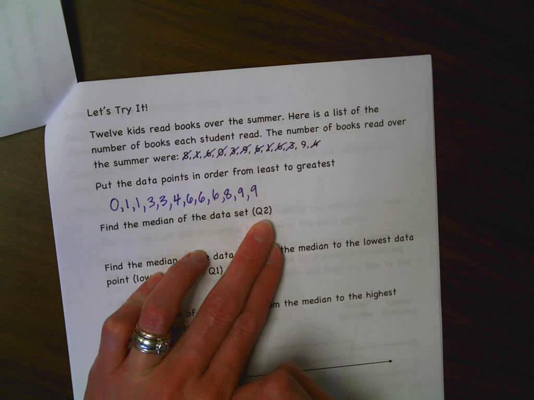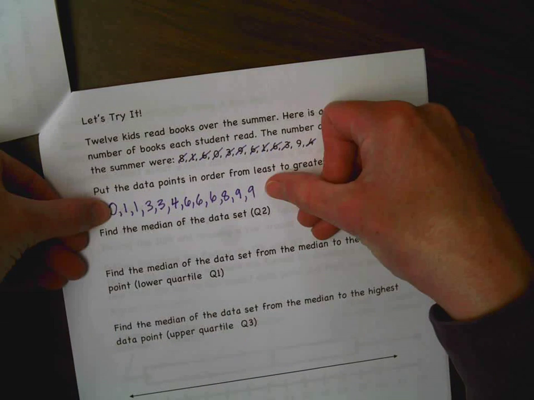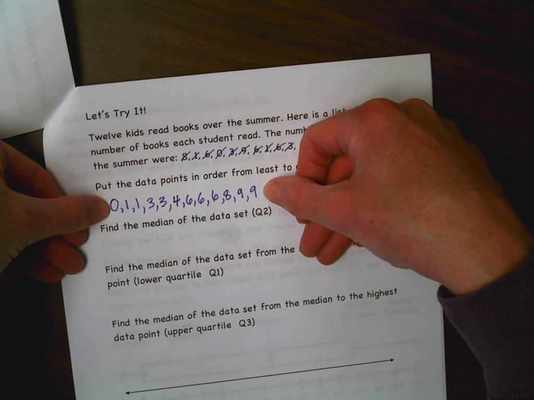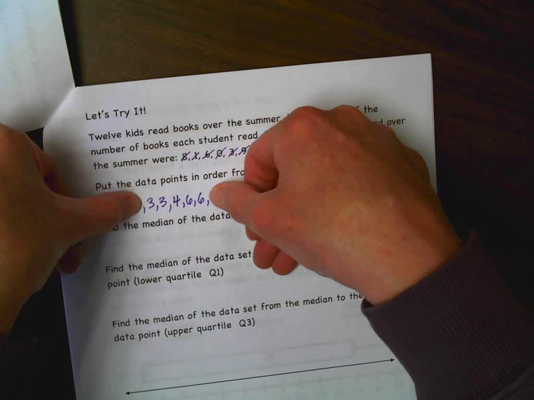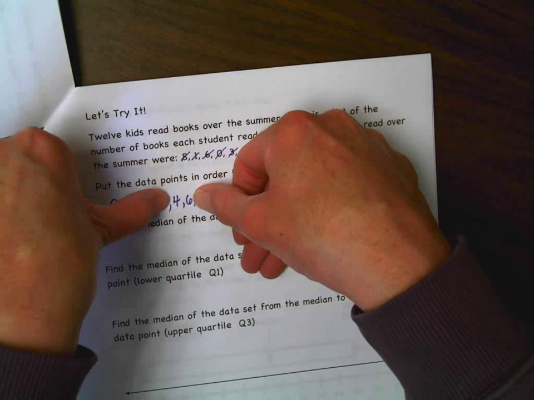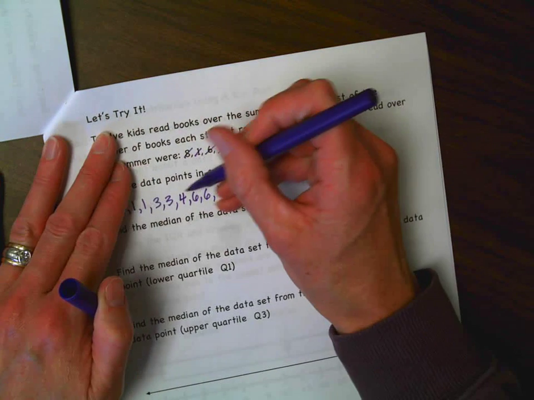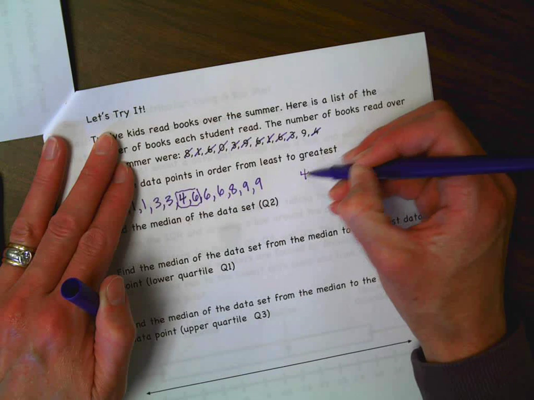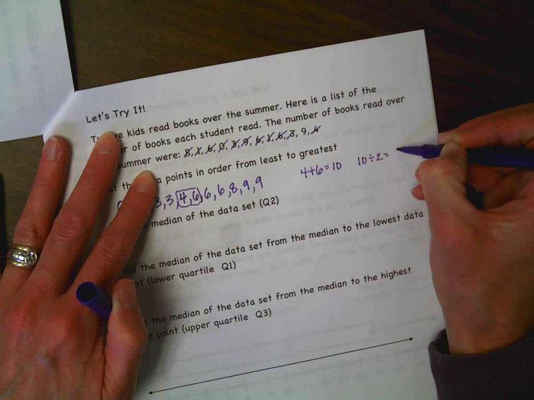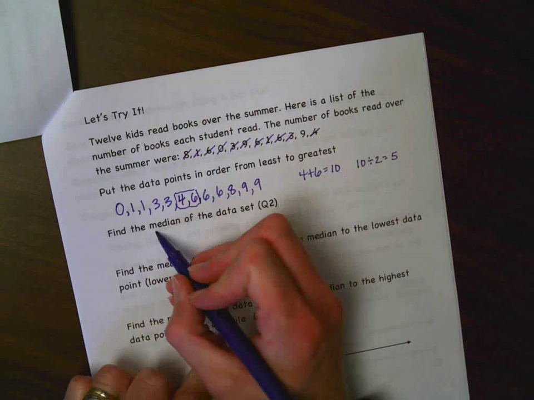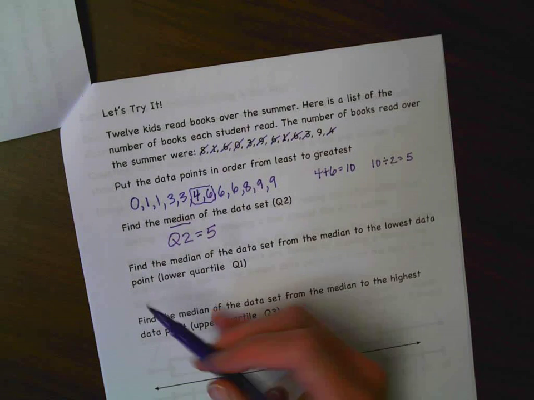Now it says find the median of the data set, which is known as Q2. Okay, the median is Q2. So I'm going to show you another trick. Remember how I said you could just cover up until you get to the middle? So here it is. We have this one and this one, this one and this one, and so on, and then we have 2 left in the middle. So remember what I said that you had to do when you have 2 left in the middle? You have to add them together. So we're taking 4 plus 6 equals 10, and then we take 10 divided by 2, and we get 5. So the median, Q2, equals 5.